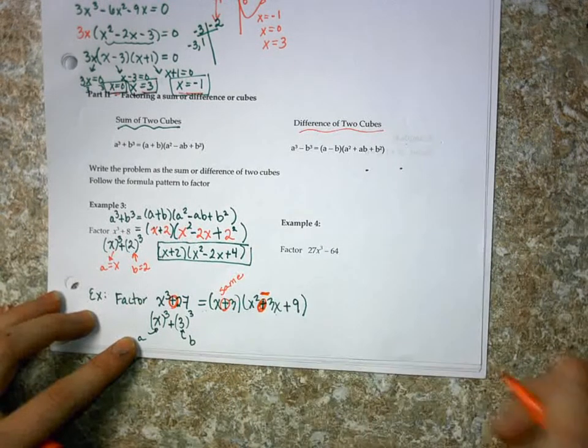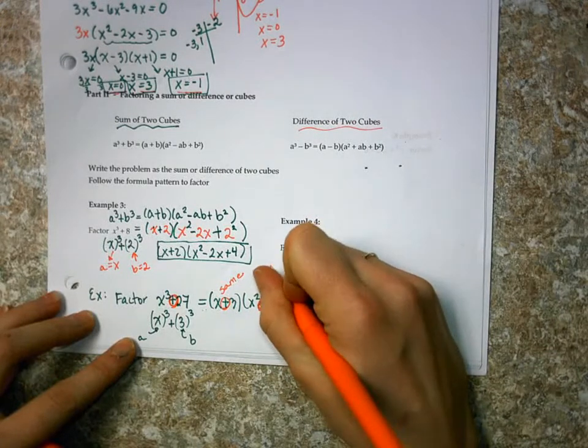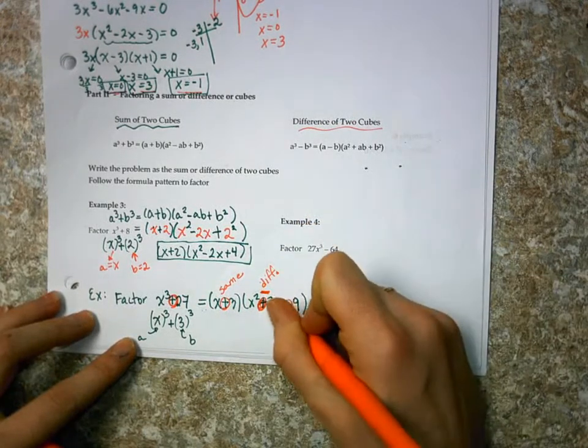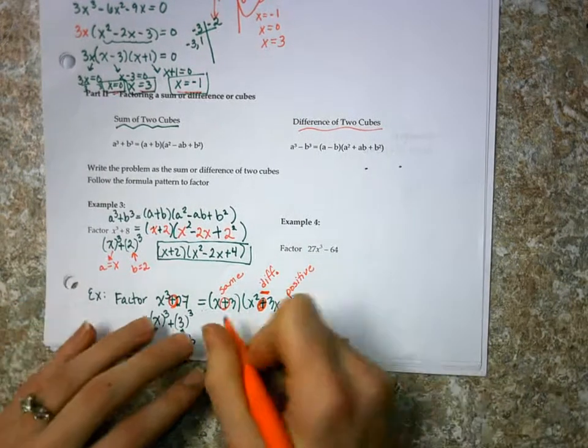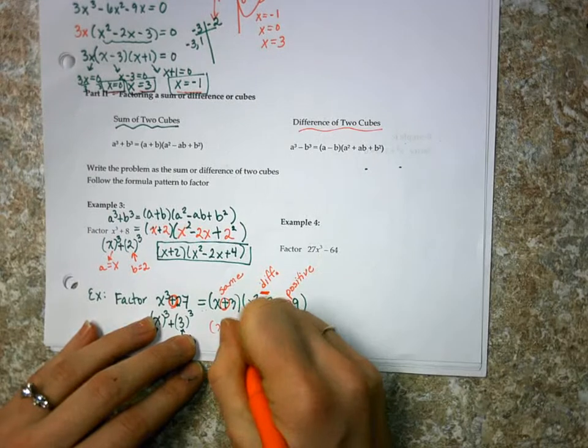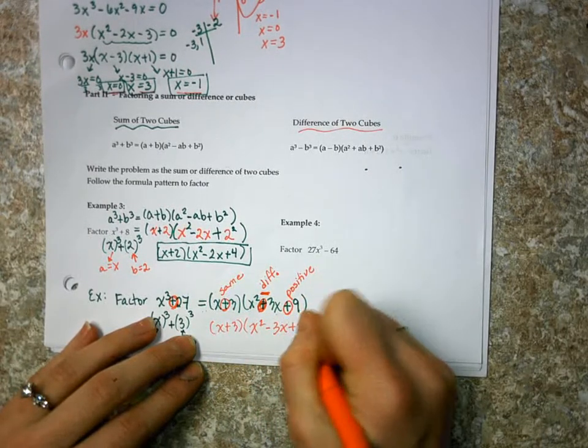Look at that. I checked myself and I see that I got the pattern wrong. So the second one is always different. And then the last one is always positive. So this actually should have been x plus 3 times x squared minus 3x plus 9.